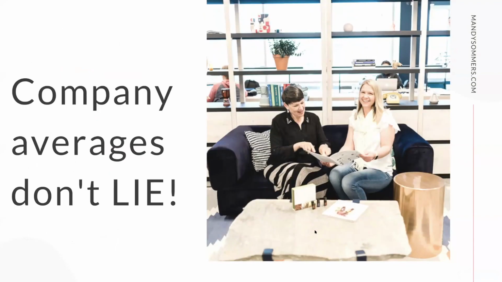The cool thing about this is that our company averages, they do not lie. These numbers that I'm showing you are the company average. They're actually very conservative company averages. I know you might be thinking, yeah, but those are probably numbers by Diamonds or Blue Diamonds or Platinums. That's not true. These are company averages, from brand new people all the way up to Presidentials.